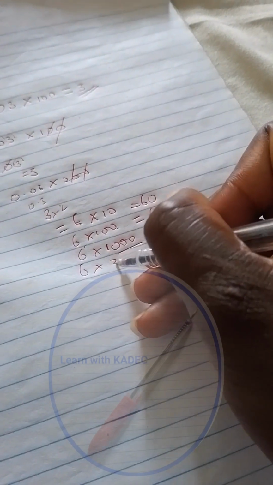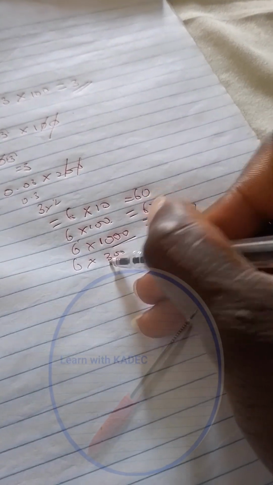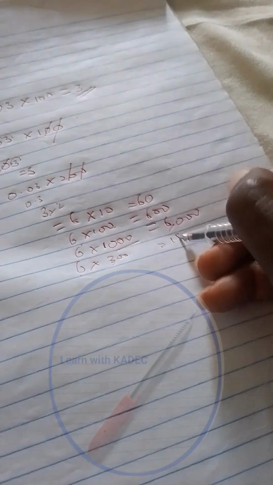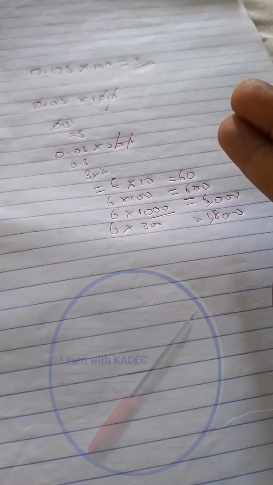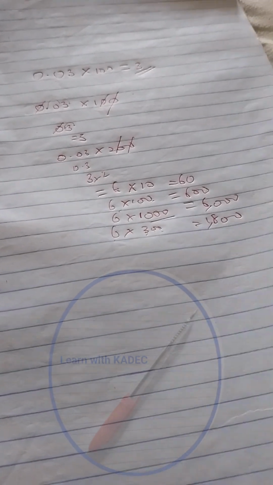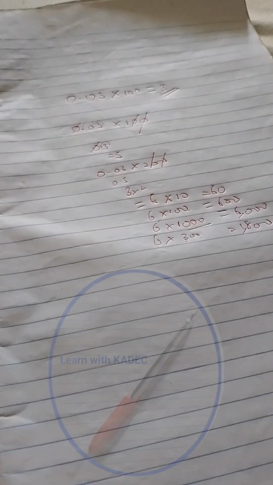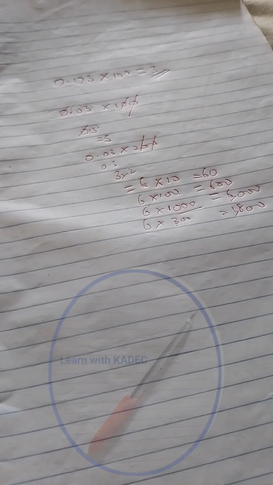6 times 300. You use the 3 to multiply the 6, you get 18. Then add the 2 zeros. That is all. 1800. So whenever you are given any arithmetic equation or multiplication involving zeros, like tens, 100, 2000, 500, it is, to me, an abomination for you to be pressing your calculator when you have anything of this nature.